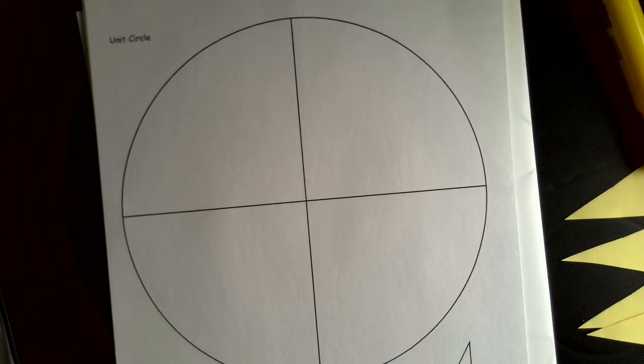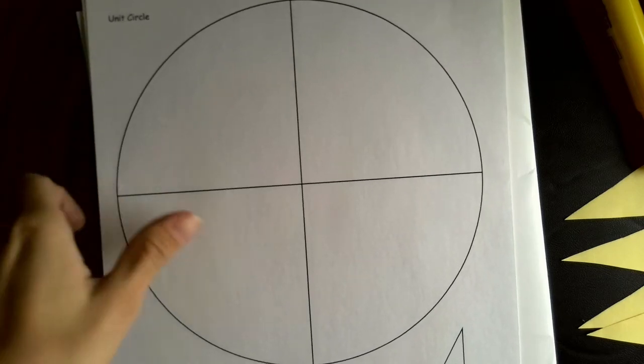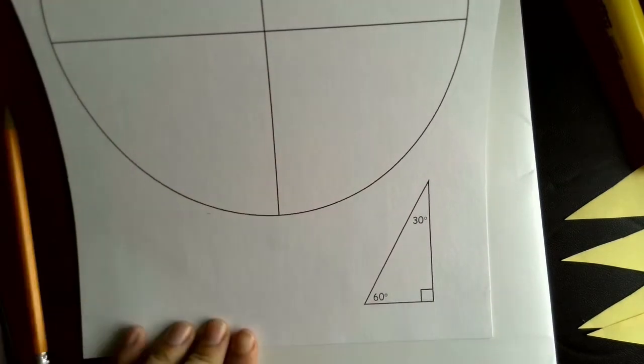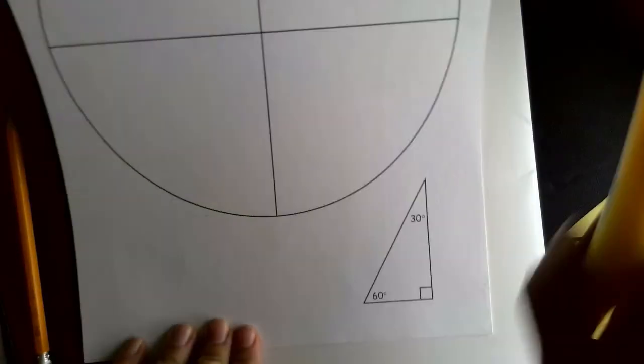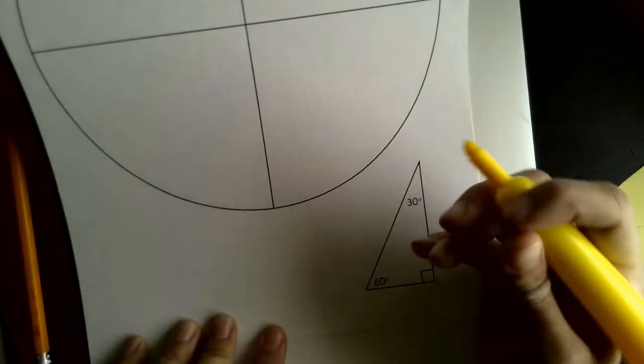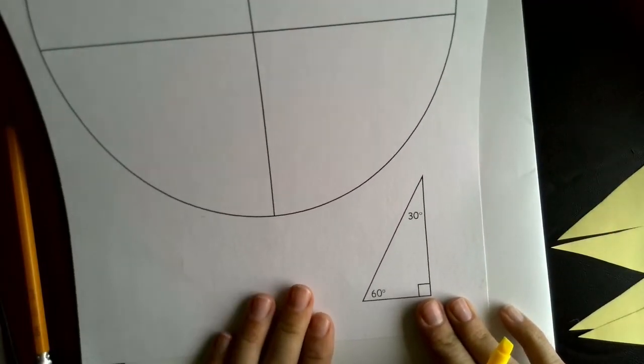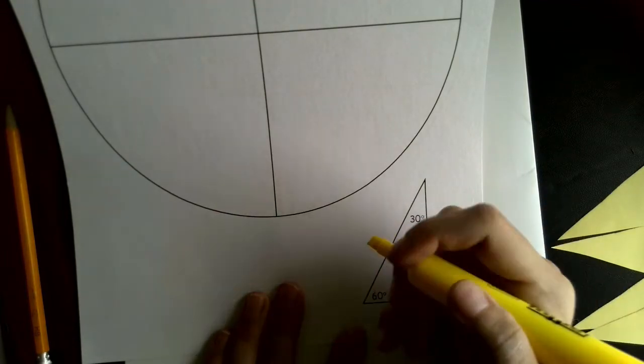Alright, flip your papers over. We are going to focus on the 30, 60, 90 triangles. We're actually going to look at the yellow triangles first. So if you do not have your triangles, pause the video right now and go grab those. You need 4 of them.